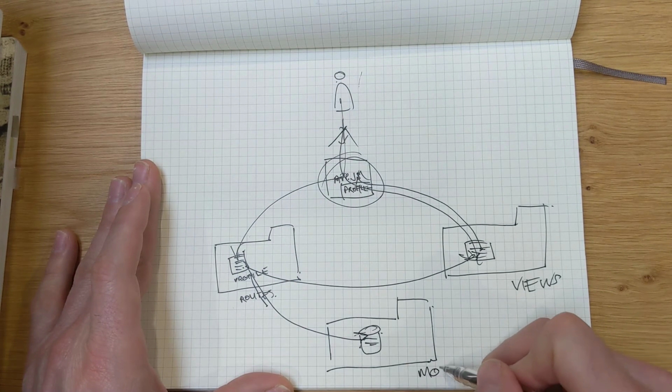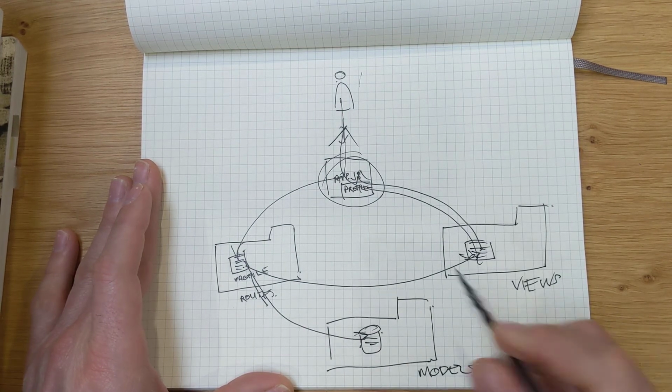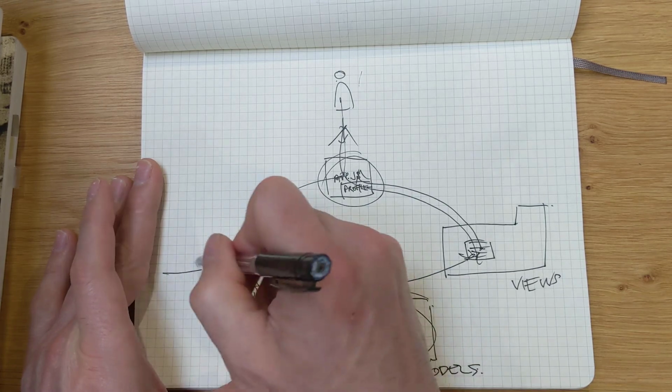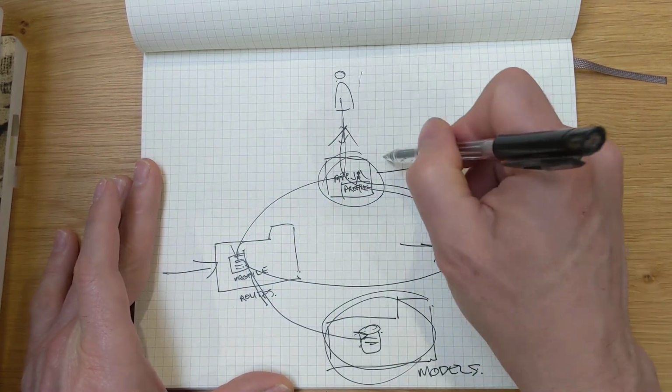So this is models, and we're going to build this one ourselves, but we're going to see Express build this and this and this for us.